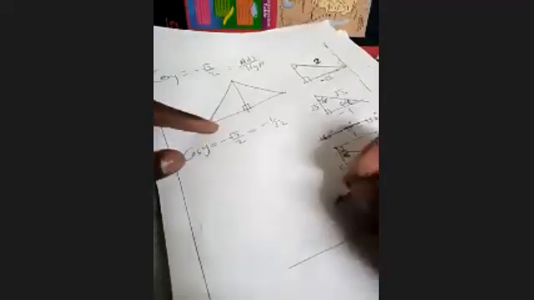Simply sketch the graph of y. So where is the original question? Okay, the original question is this one.